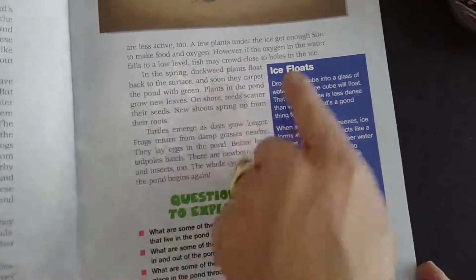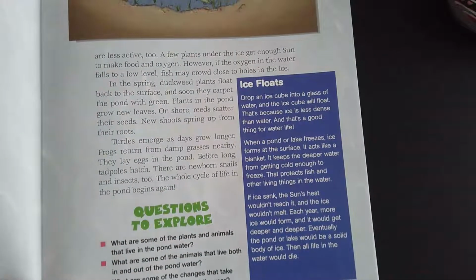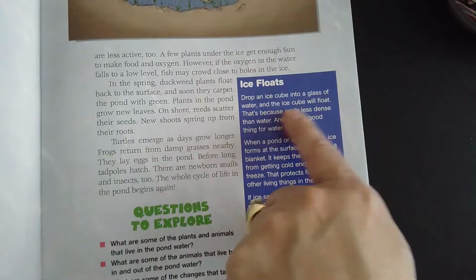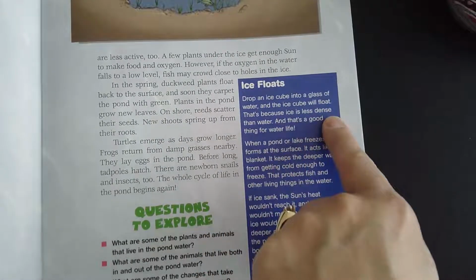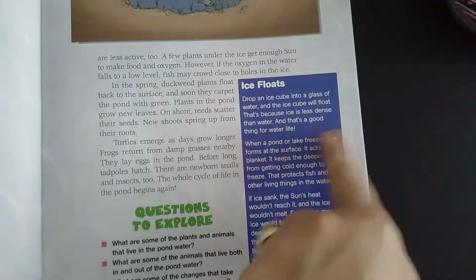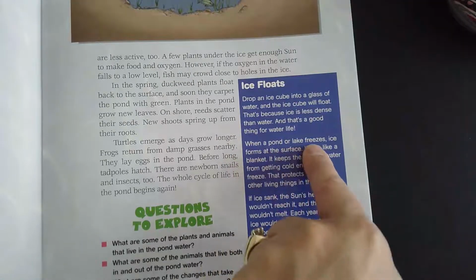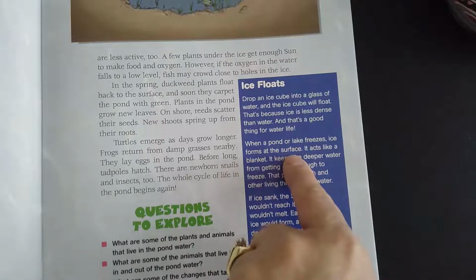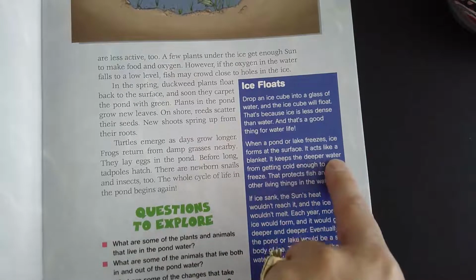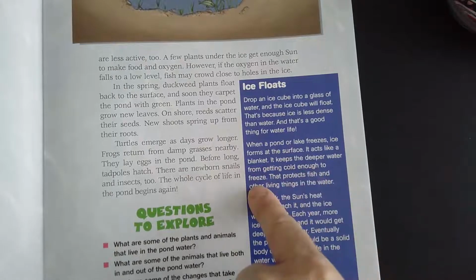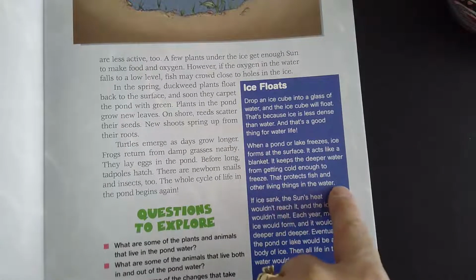Okay, and then lastly, we have this section here talking about ice floats. Drop an ice cube into a glass of water and the ice cube will float. That's because ice is less dense than water, and that's a good thing for water life. When a pond or a lake freezes, ice forms at the surface. It acts like a blanket. It keeps the deeper water from getting cold enough to freeze. That protects fish and other living things in the water.